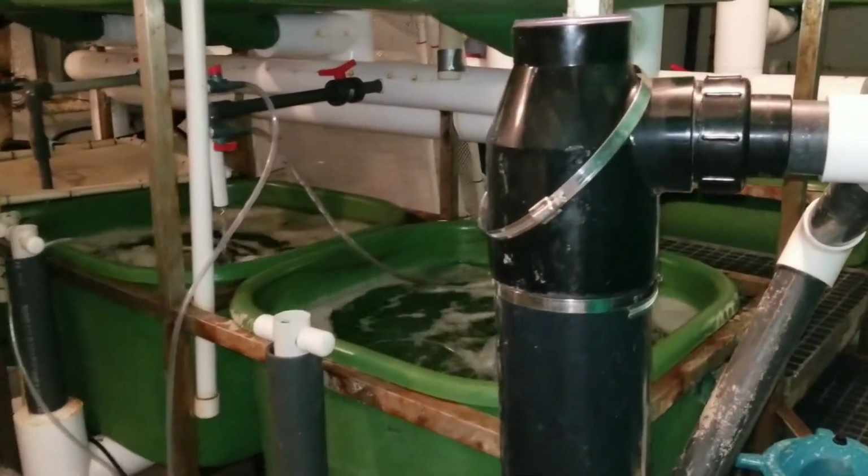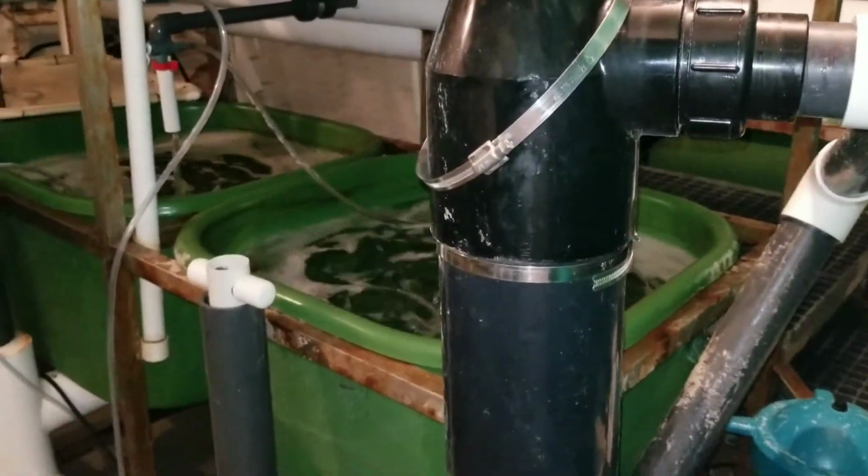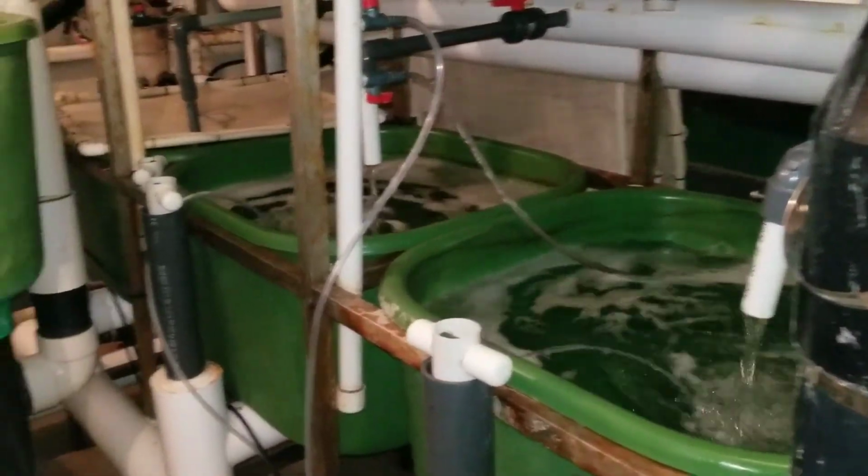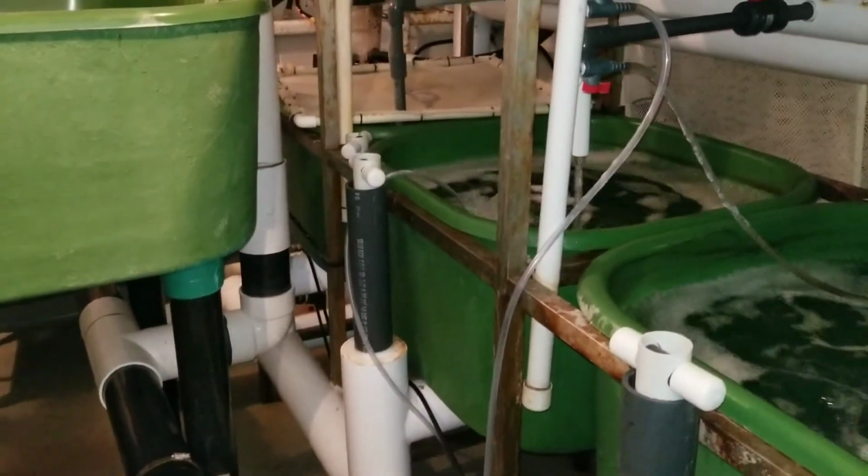So in System C with the square tanks, we tend to use these tanks for salmonids or other small finfish.